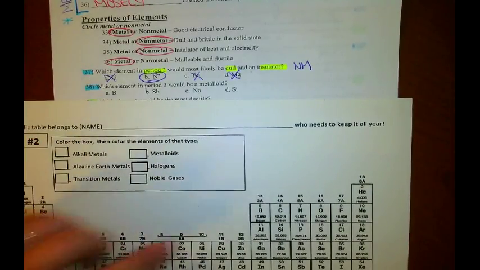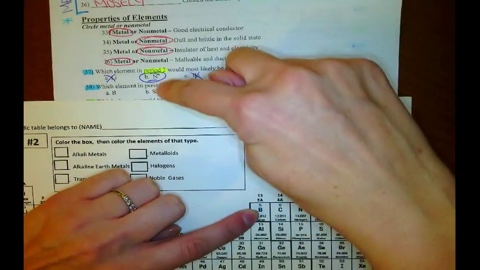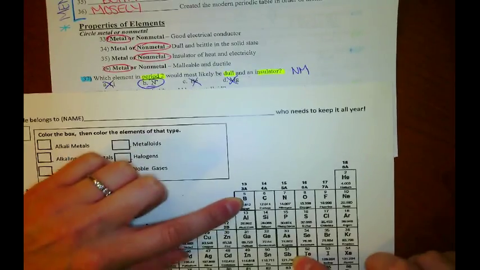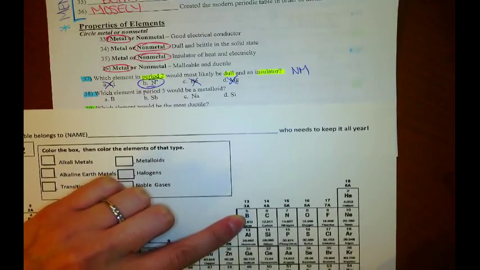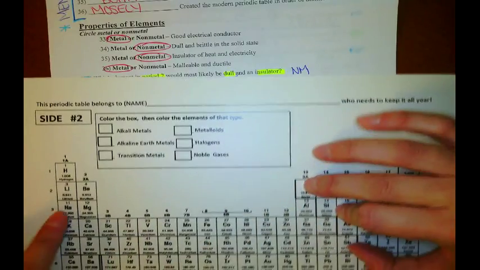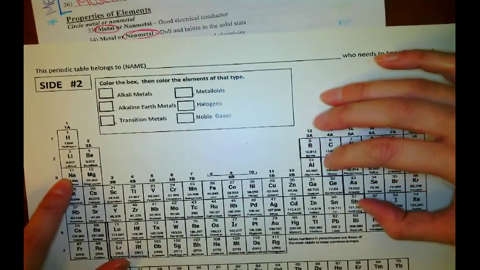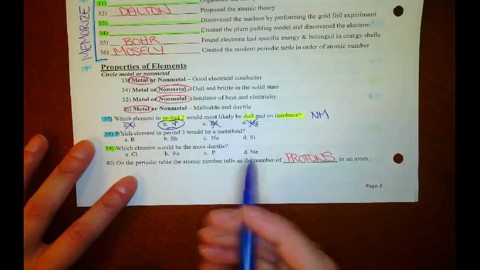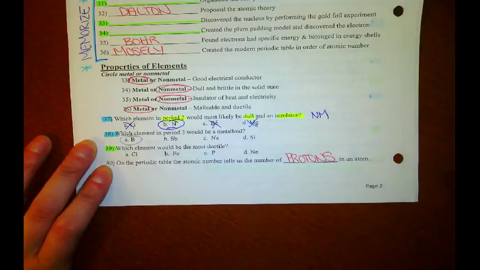If we find those 4 elements, so boron's right here, Sb is right here, all right, and then we have sodium and, wait, where is it? Yeah, sodium and silicon. Okay, so these 1, 2, 3, 4 elements, okay? All 3 of these are metalloids because they touch that line. So if you just read this quick and said, which one is a metalloid, you might say, oh, it's boron, because that's a metalloid.